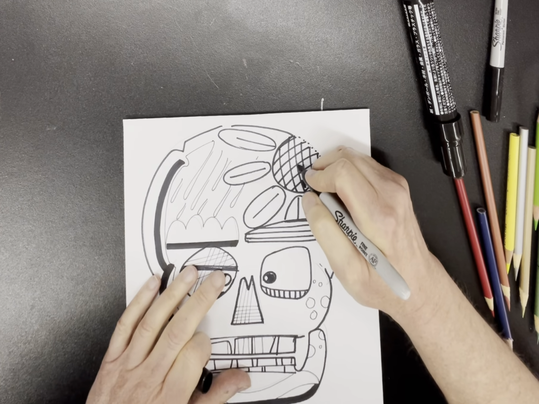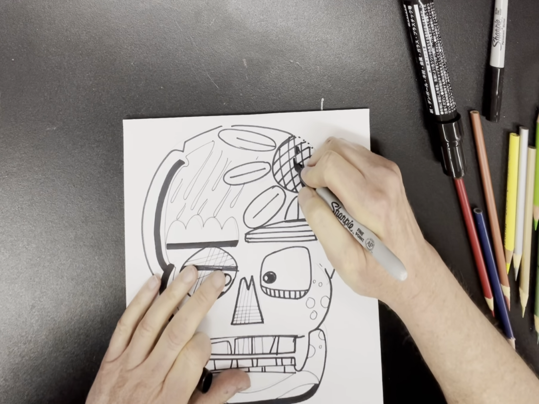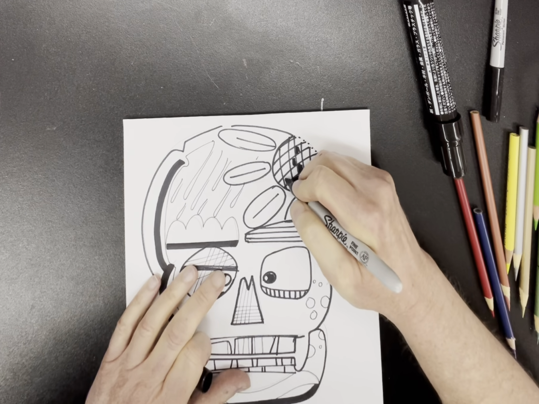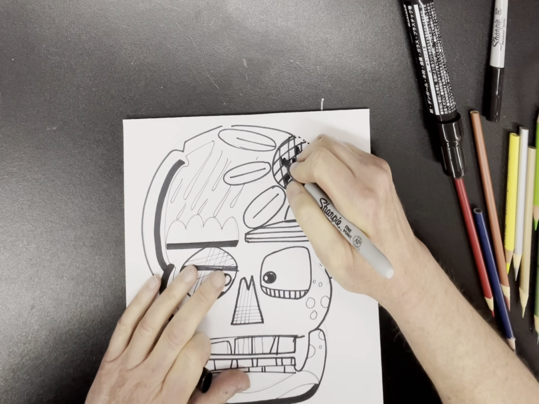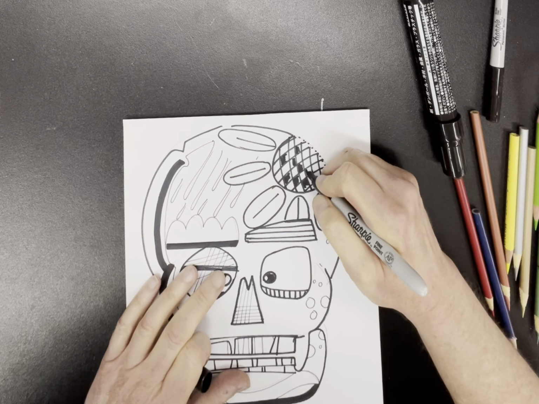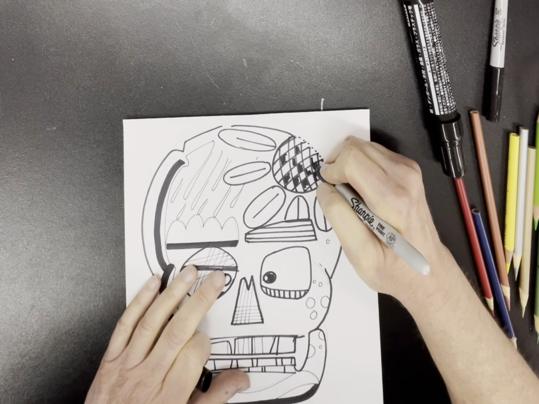Maybe this one, maybe this one, maybe this one, maybe this one. And not even doing it fully. I can do it fully if I want. I can come back later on and completely darken some of these squares in, or not. Just kind of depends on how I feel at the time. Right now, I think I like them partially filled in. Okay?